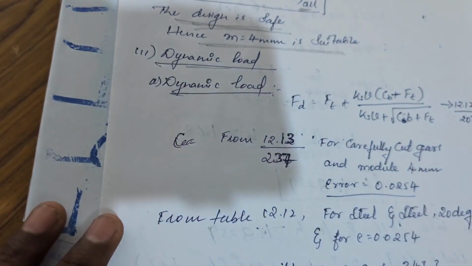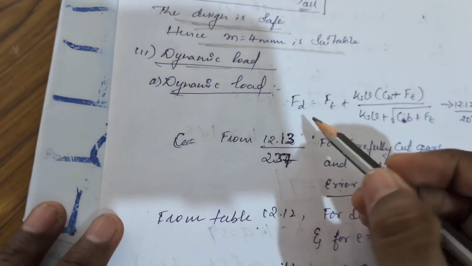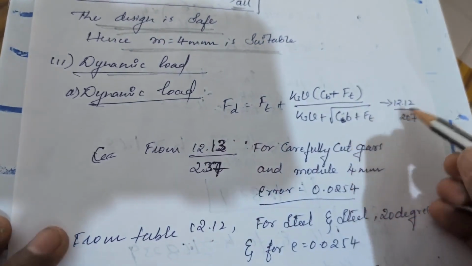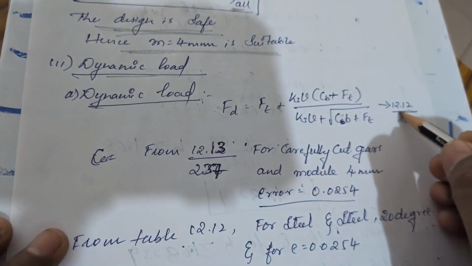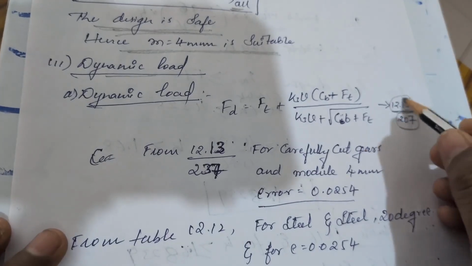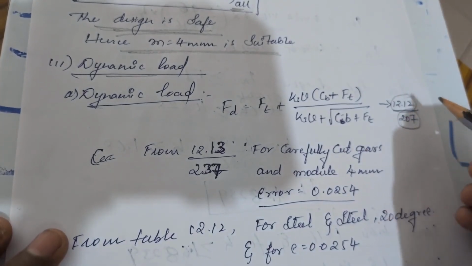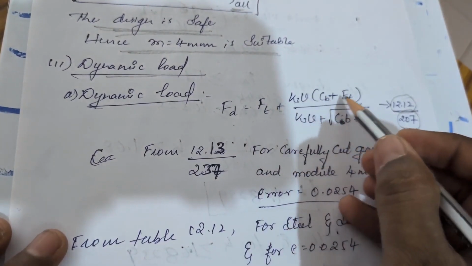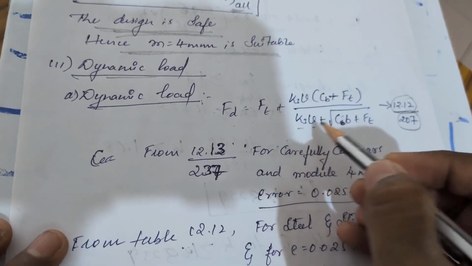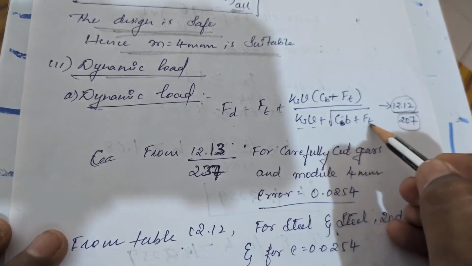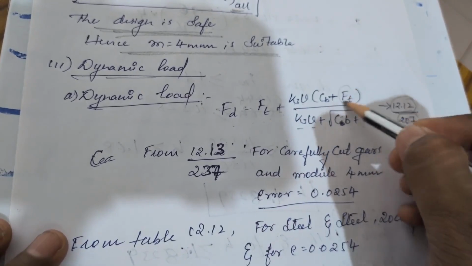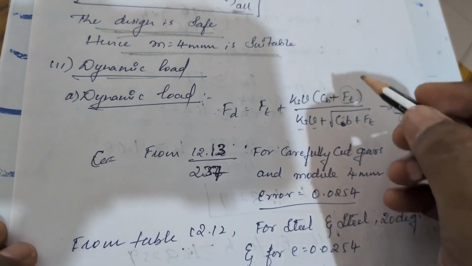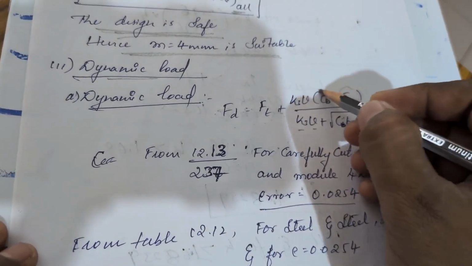Next step is to calculate the dynamic load. For calculating the dynamic load, there is an equation in the data handbook, page number 207, equation number 12.12. So FD is equal to FT plus K3V(CB plus FT) divided by K3V plus root of (CB plus FT), where FT is the tangential tooth load, and this C and B value can be taken.